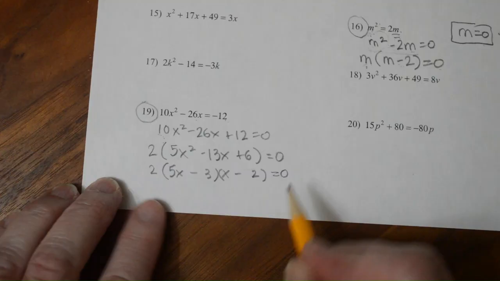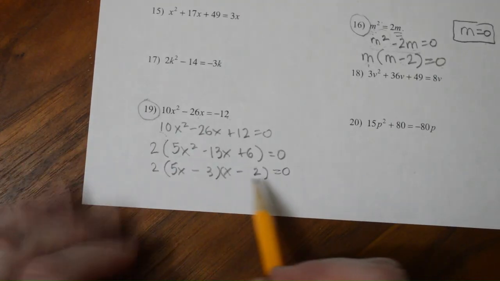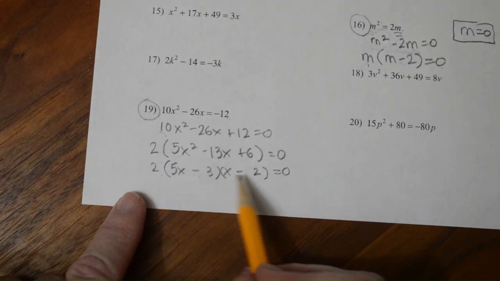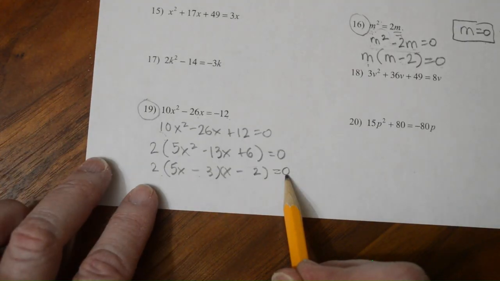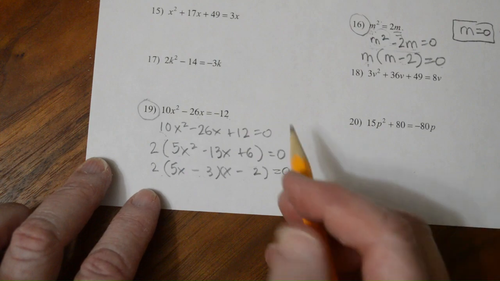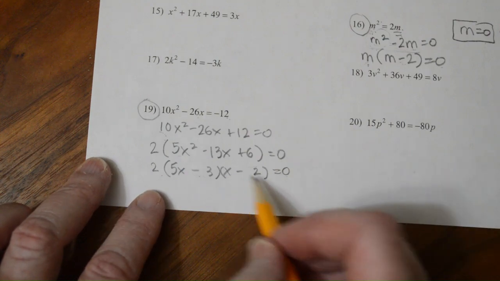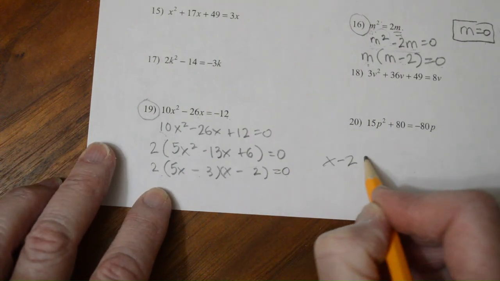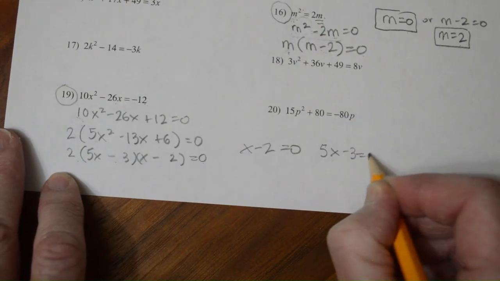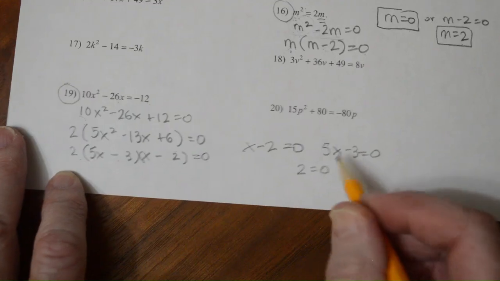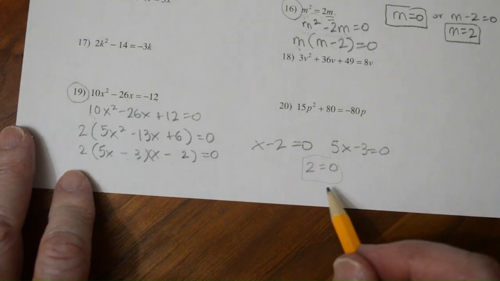Here's my beef with doing it this way. Sometimes people say, okay, now I have a product of 3 things equaling 0. One of them has to be equal to 0, and suddenly we end up with x minus 2 equals 0, 5x minus 3 equals 0, or 2 equals 0, and people say, yeah, that's a solution.